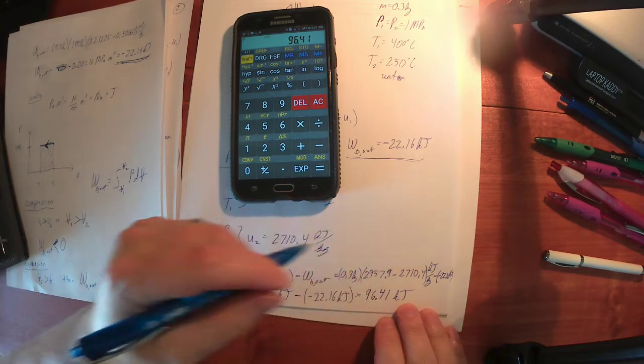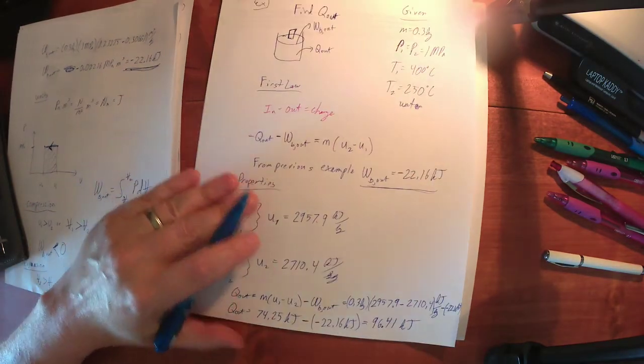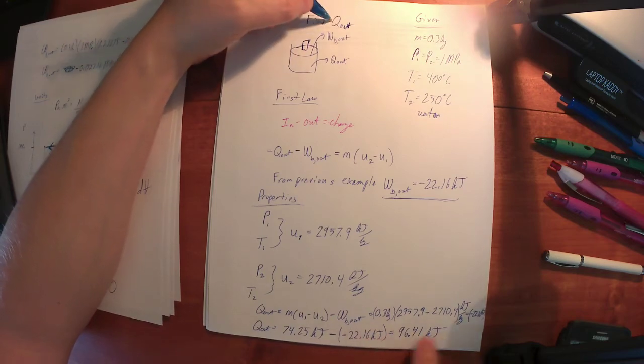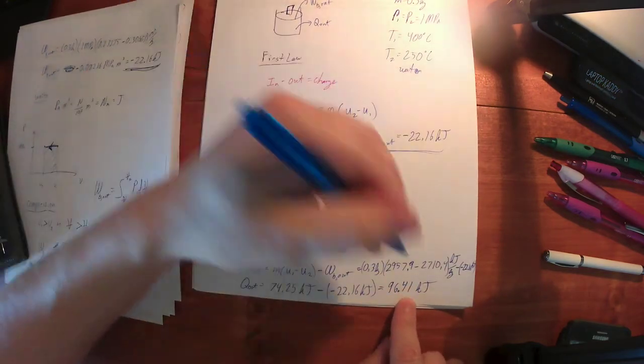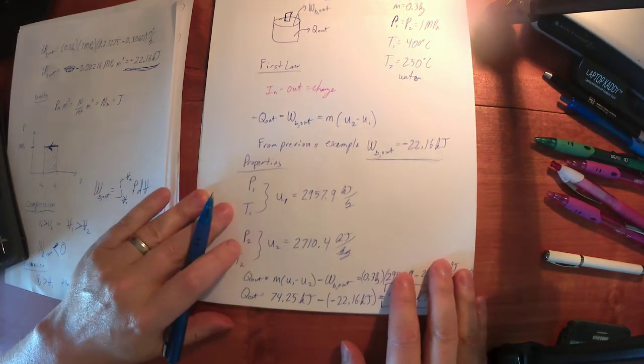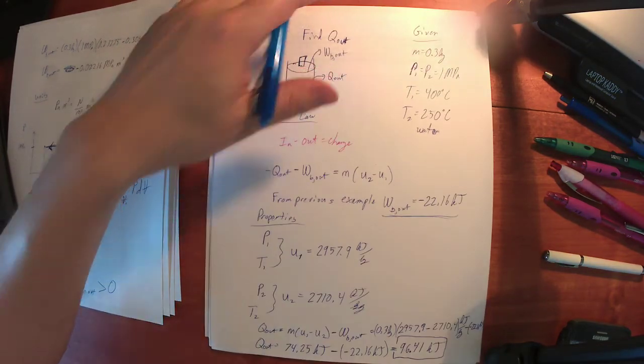What do we do with that? Are we done? How do we know if we're done? We go back up here and we say, what the heck were we looking for? We were looking for the heat out. And I found a quantity for what I think is the heat out. So I think I'm done. Right? I've got a minute or two here before my timer goes off.